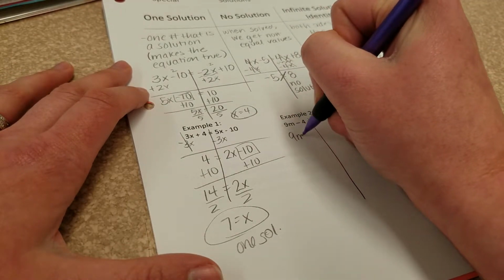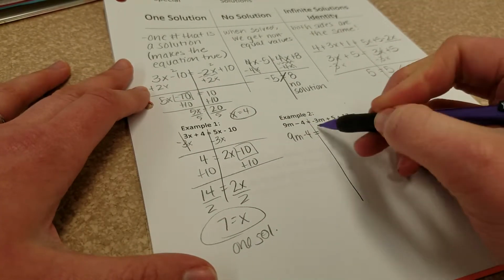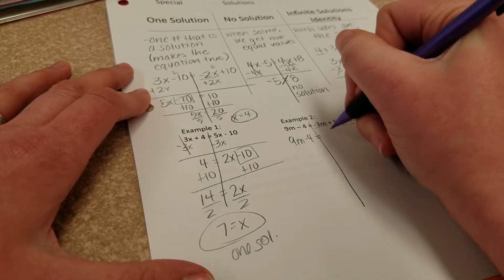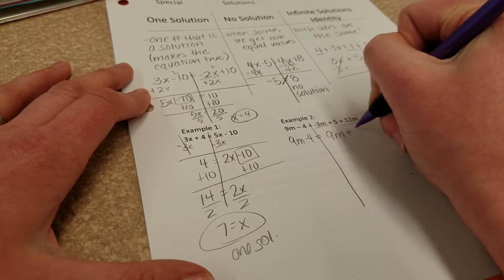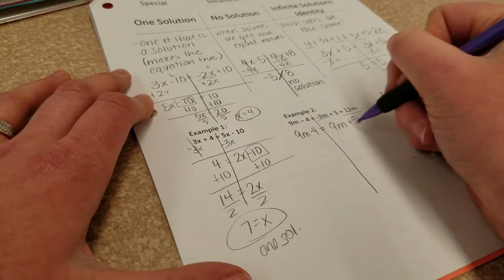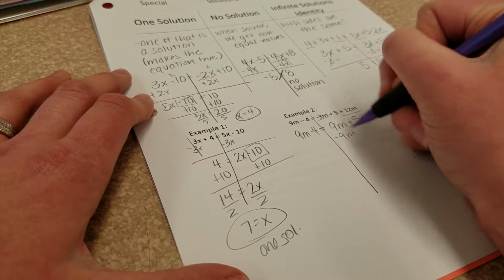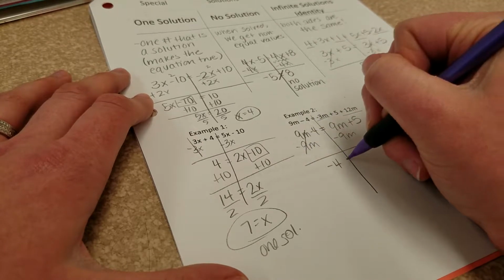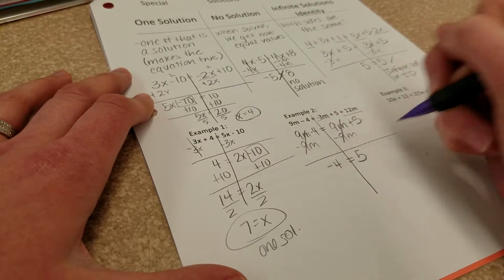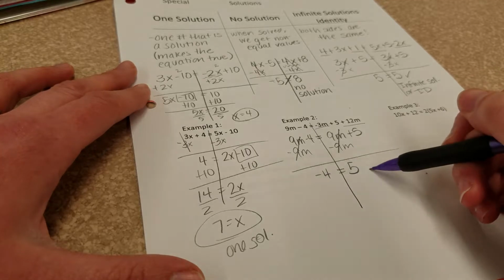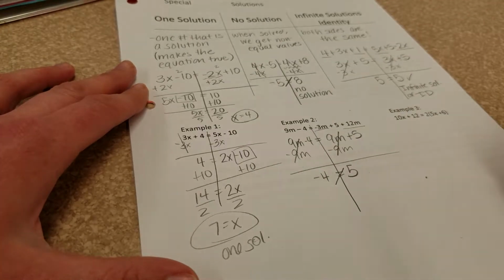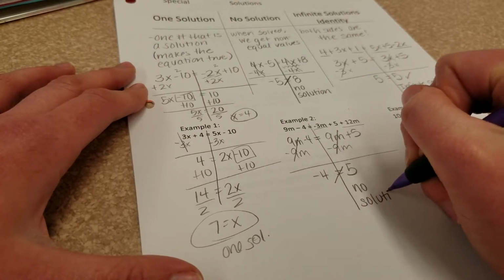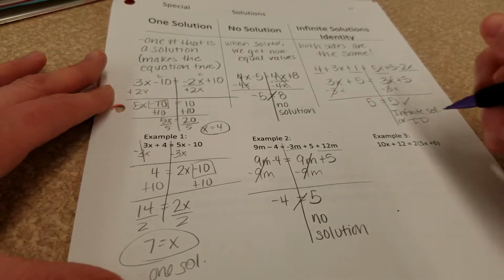Over here, nothing to work with. On the right side, I notice I need to combine some like terms. Negative 3m plus 12m is going to give me 9m plus 5. My m's are both the same, so I'll just work over here. Minus 9m. That leaves me with a negative 4. That leaves me with a 5. Does negative 4 equal 5? No, it doesn't. That's not a true statement. So for this equation, we have no solution.